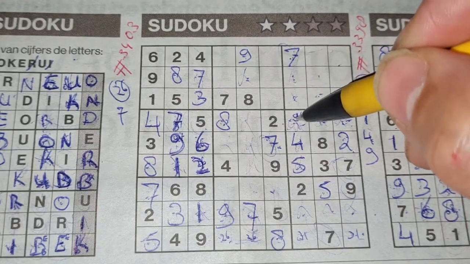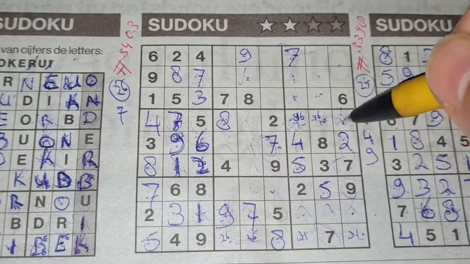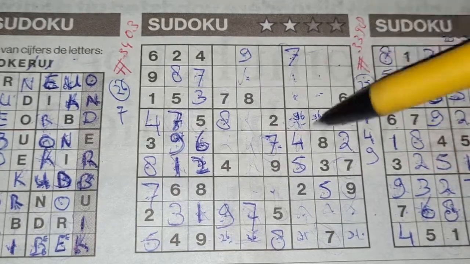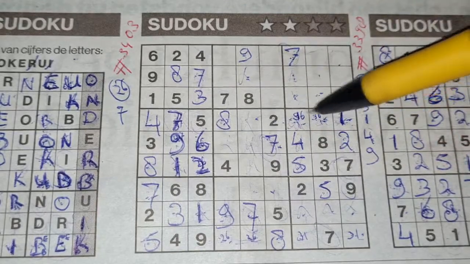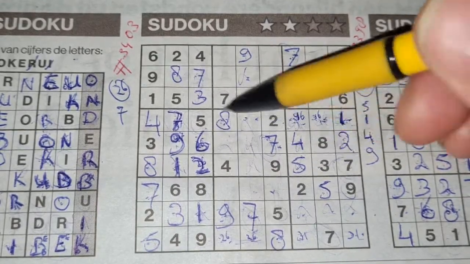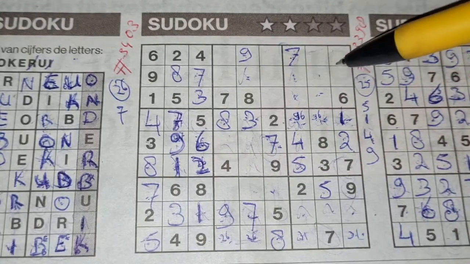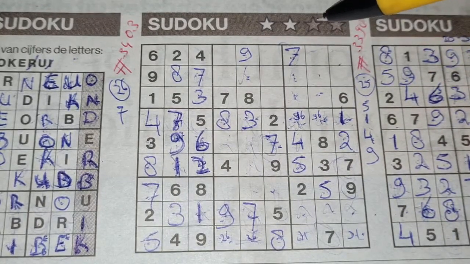6 and a 9. Yeah. 1 box left in this big square for the number 1. Okay. 1 box left in this row for the number 3. Yes, 3 is missing. Okay. Surprise with the 3.